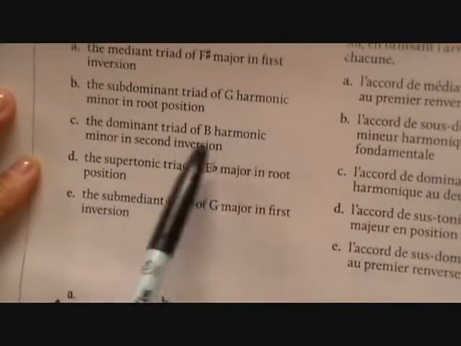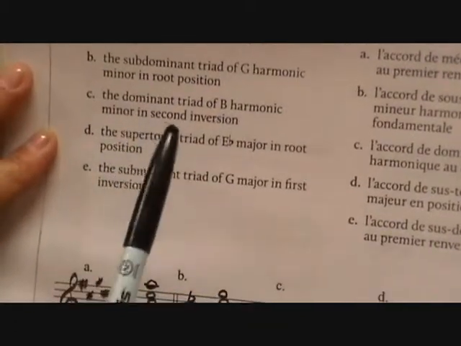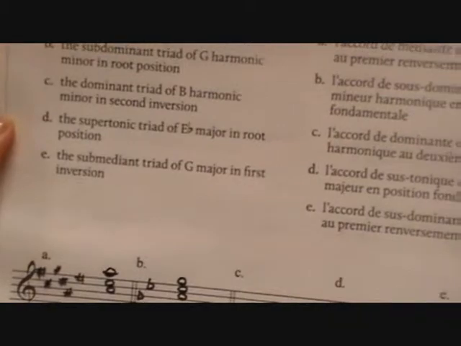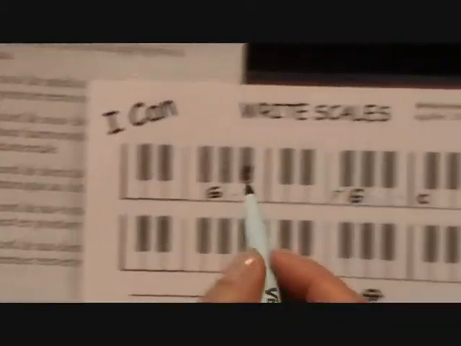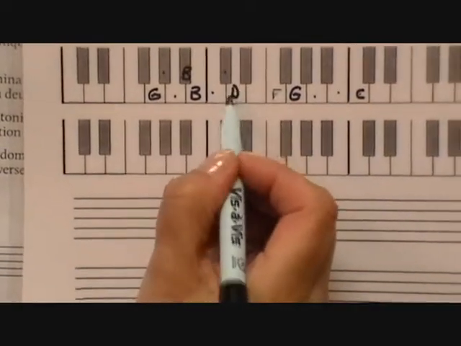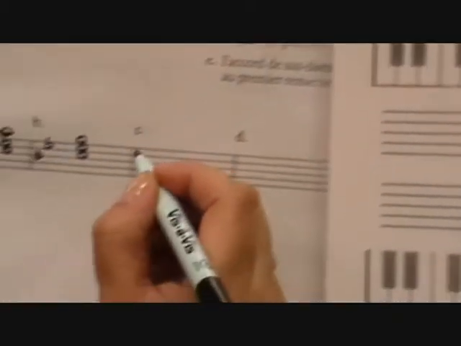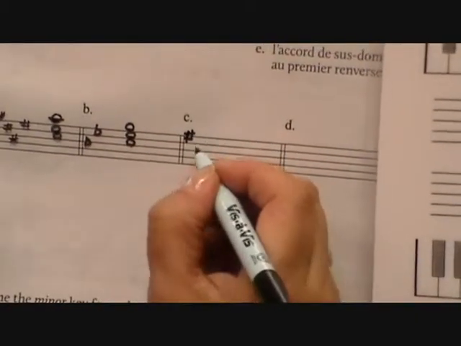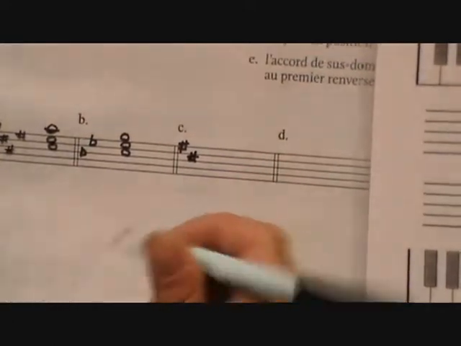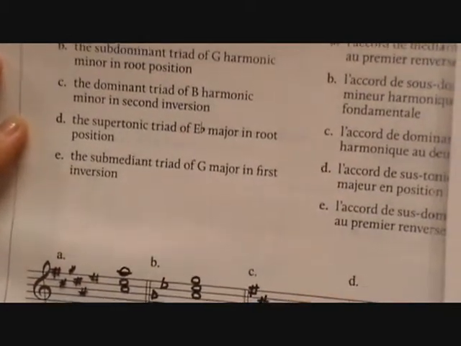The next one, the dominant triad of B harmonic minor in second inversion. So again, it's a minor question, B minor. So what's the first thing we're going to do? B minor is related to, we're in a minor, so we have to go up. 1, 2, 3, it's related to D major. So let's write the key signature in for D major, which is Father Charles. Okay, now let's go back to the question. The dominant triad. So the dominant we know is the 5th note up. So 5 notes up from B.